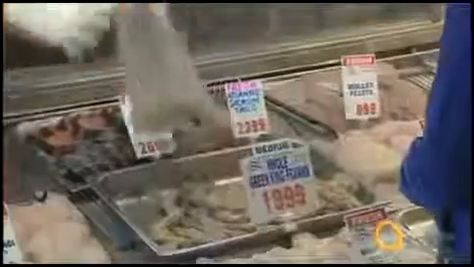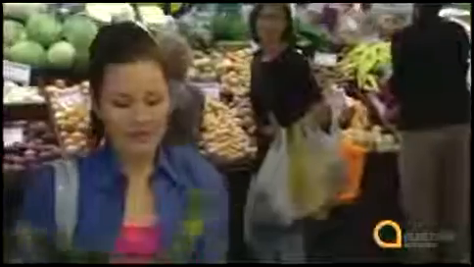Who's next, please? Could I have some prawns, please? Fresh, frozen or cooked? Frozen, please. How much do you need? About 500 grams, please. That'd be $10, thank you. Thank you. Can I help you? Some of these leeks.